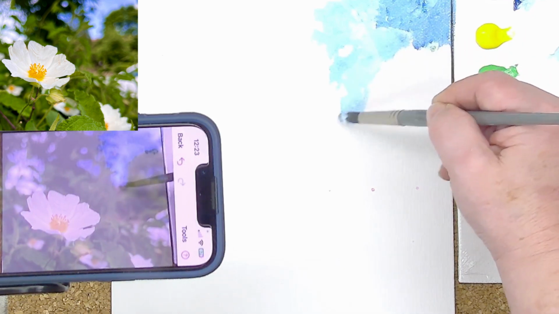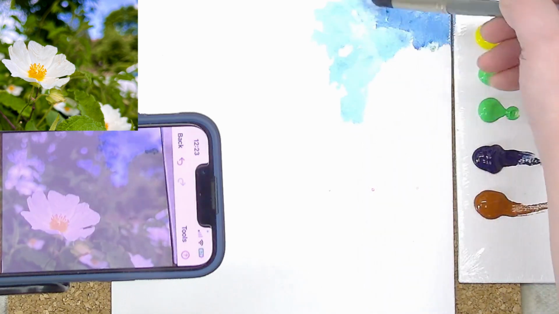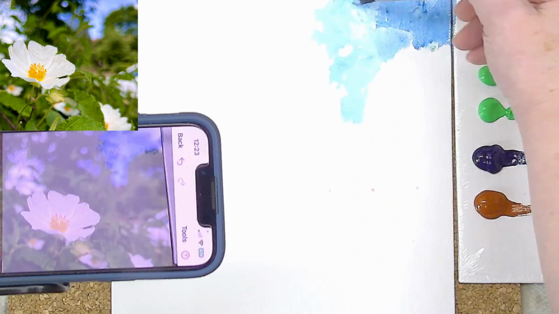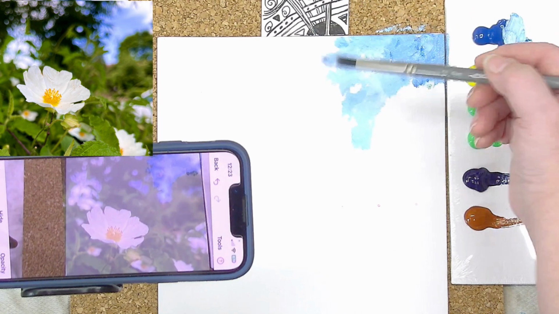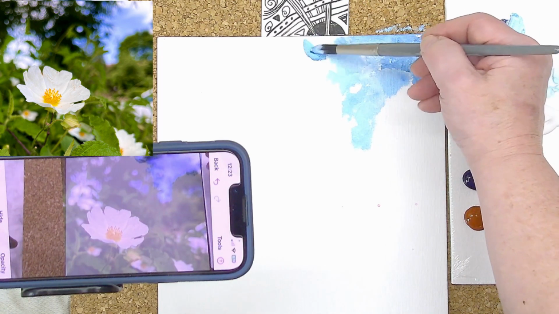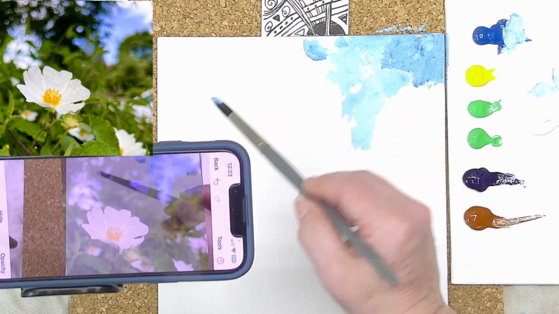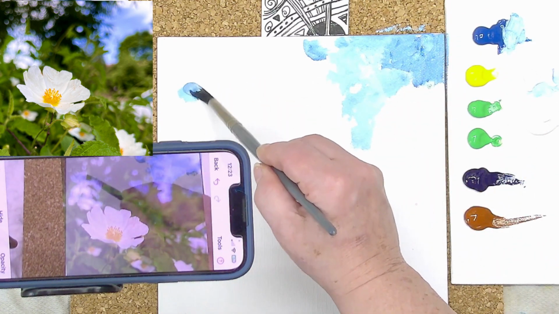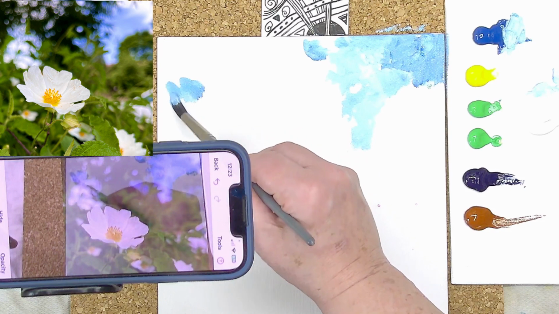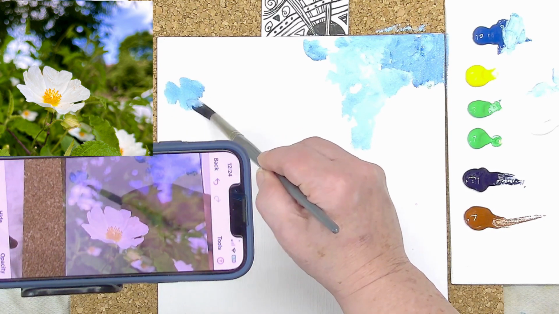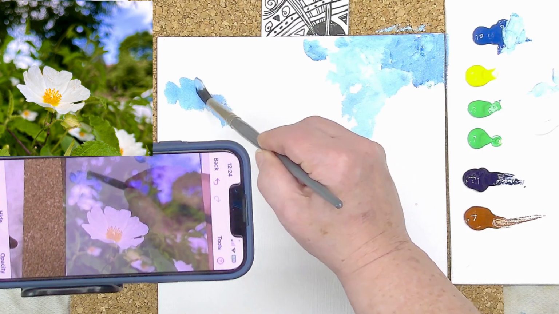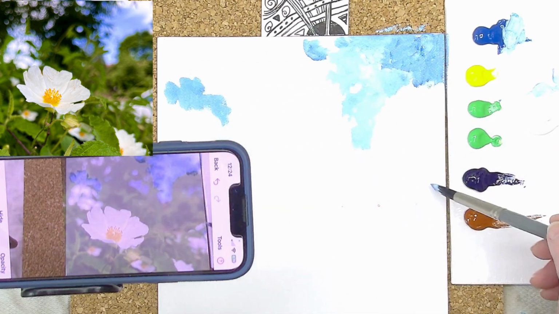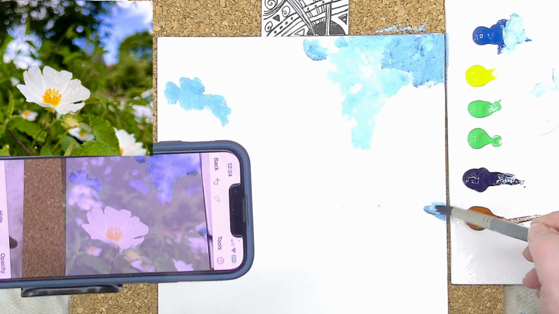Wow. Okay, so that's that one. I need to take it all the way off the edge. A little bit darker blue. I'm going to take some of that up here. There's some blue over here. This is like light coming through trees. And I think there's a little bit of blue over here.